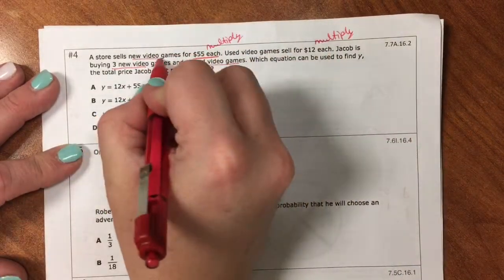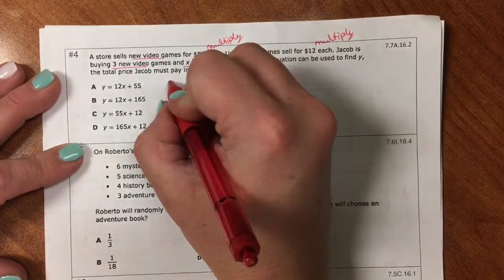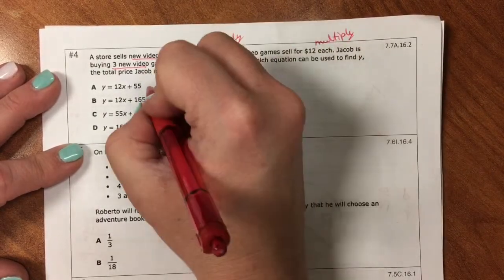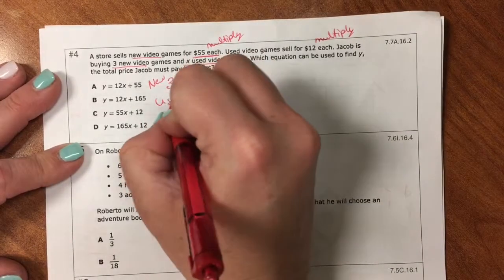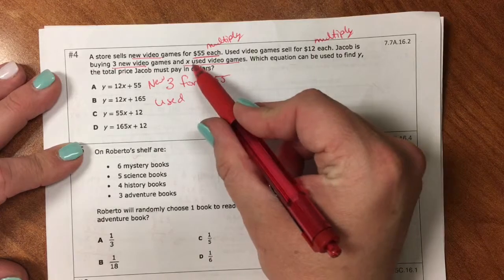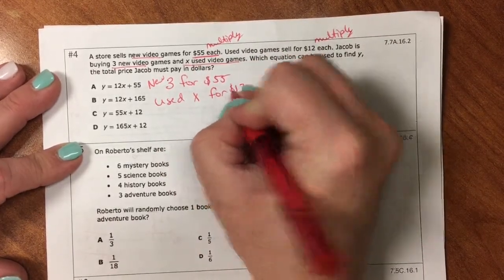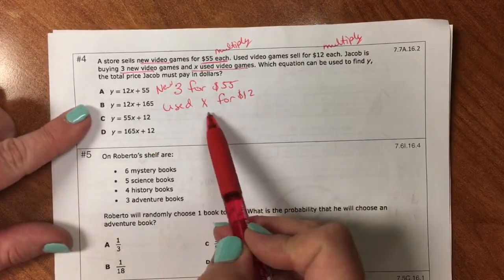All right, so new video games are $55 each, and he's getting 3 of those. That's the new ones. And the used ones, we don't know how many he's getting, X, for $12 each. Okay, so we need an equation that matches this up.